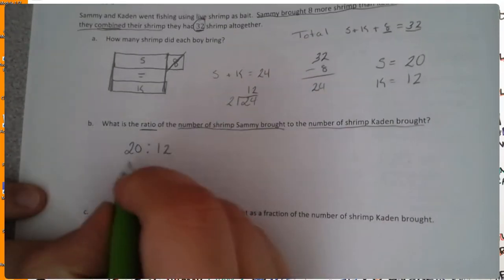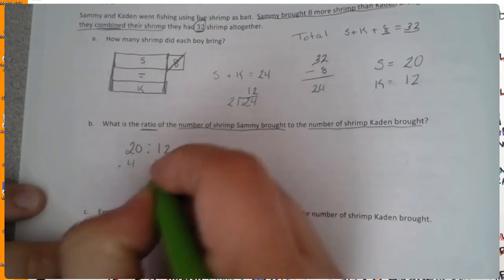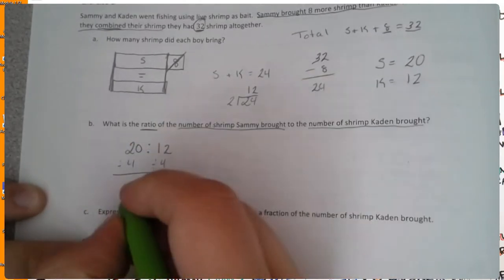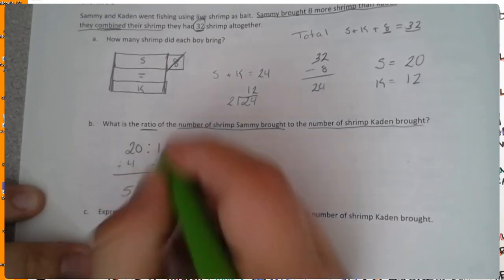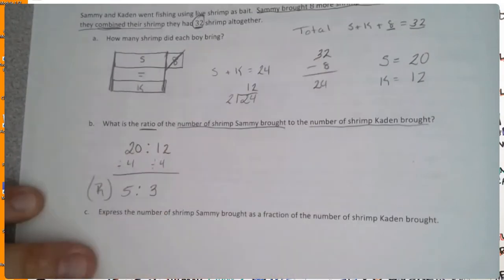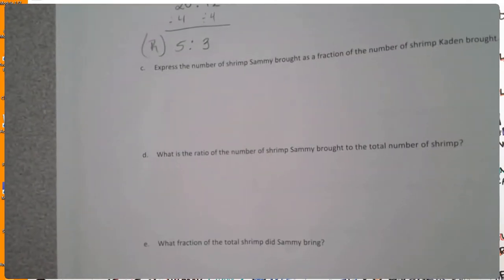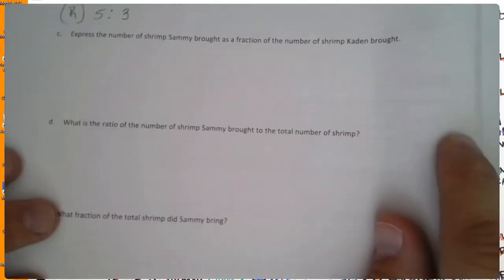Okay, both 20 and 12 can be divided by 4. Okay, 20 divided by 4 is 5. 12 divided by 4 is 3. So there is our simplified ratio right there. 5 to 3 is what we're looking for. So let's look at questions C, D. I think I should be able to, yeah, I got D, E in there too. Okay, so we're looking at C, D, and E.